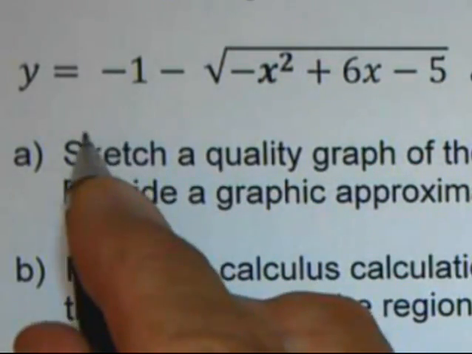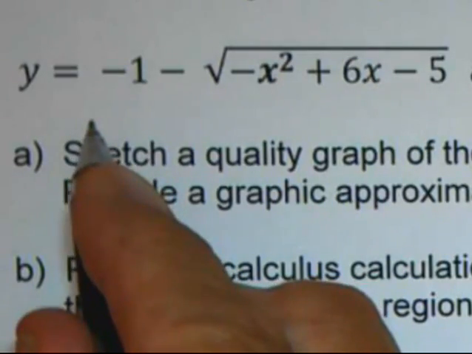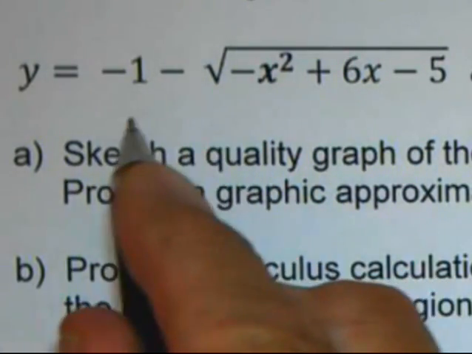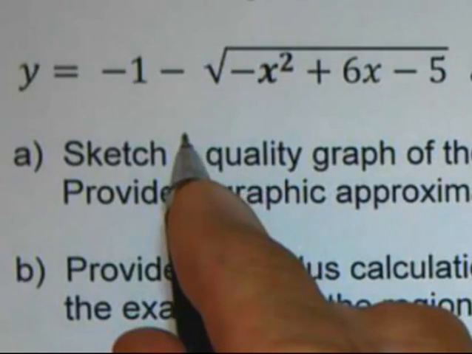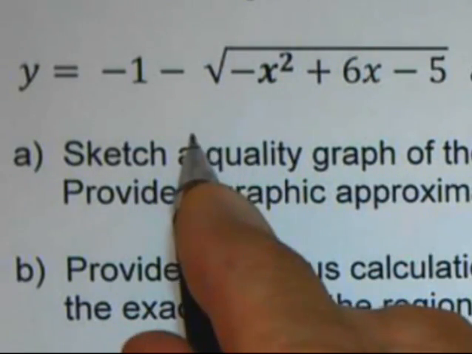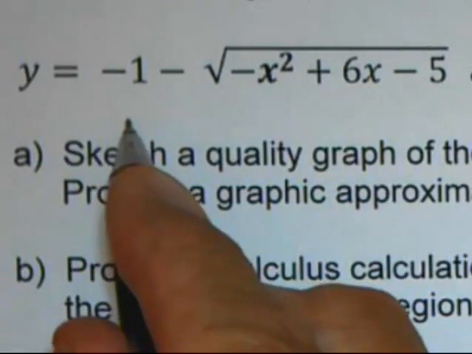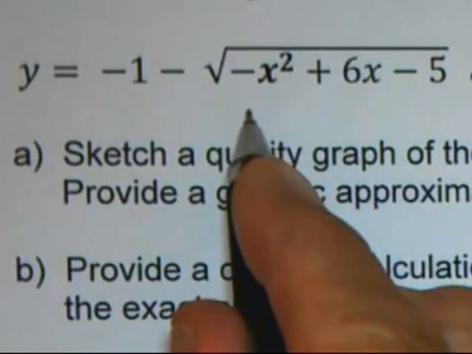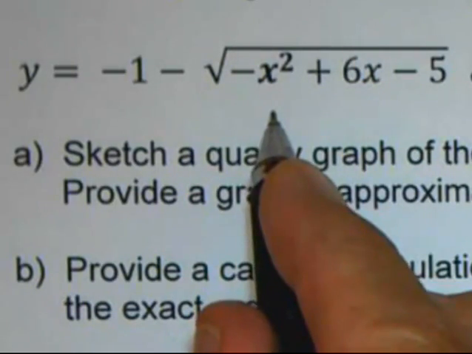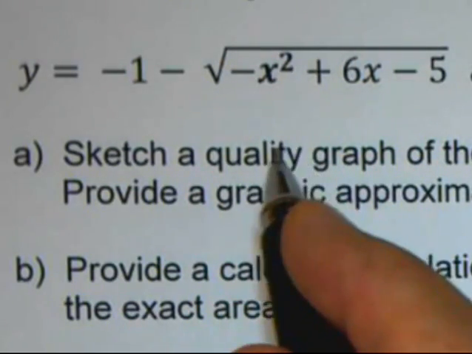So we can quickly predict the basic graph shape here, and it looks like it will be a likely lower semicircle translated down one unit. That being said, we will need more information to help us graph it, of course.